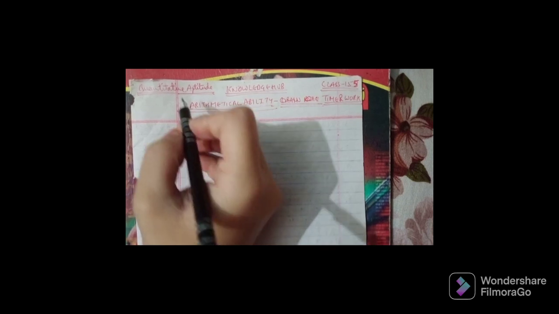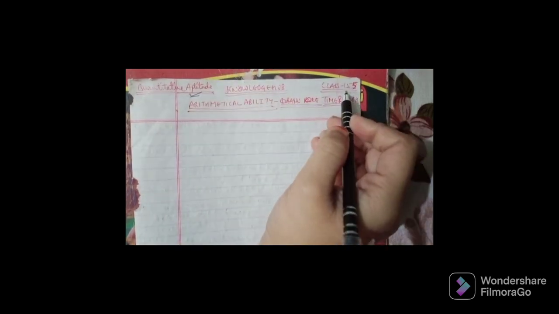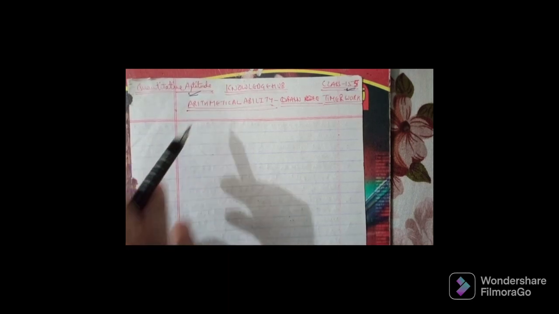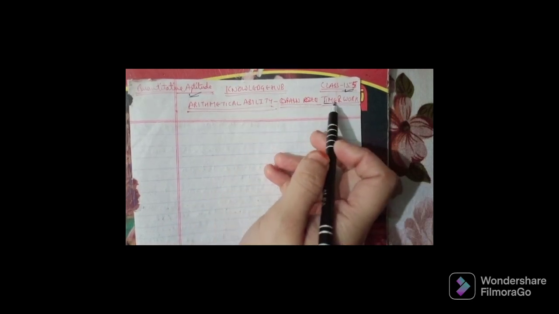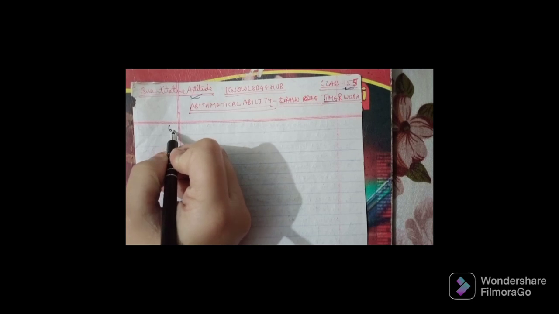Today we're going to start with your quantitative aptitude class. This is your 155th class. As you know, we did the 154th class in the last session, where we started with arithmetical ability. Here as well we had done the 14th topic, the last one being chain rule. This is going to be the 15th topic, time and work, which is of course an important one. Let's start with the sixth question of the session.